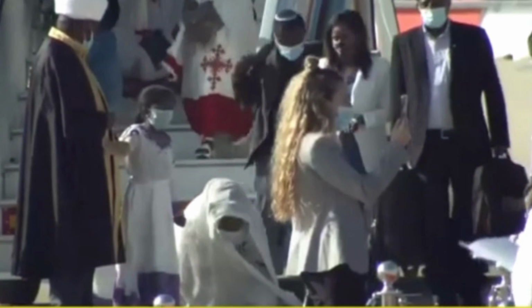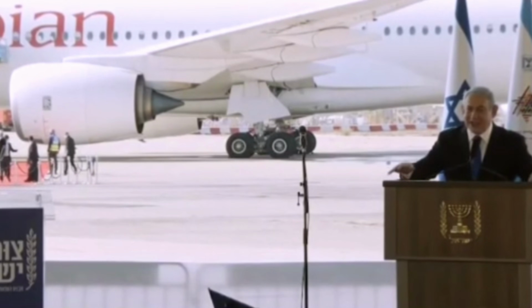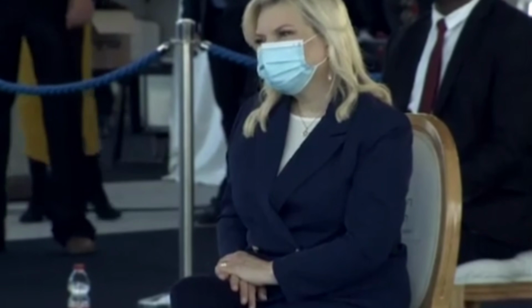Around 300 Ethiopian immigrants were welcomed by a delegation of officials Thursday at Israel's international airport, a move by the government to honor its 2015 pledge to reunite Ethiopian families of Jewish lineage split between the two countries via a unification program, as they are not recognized as Jewish in Israel.